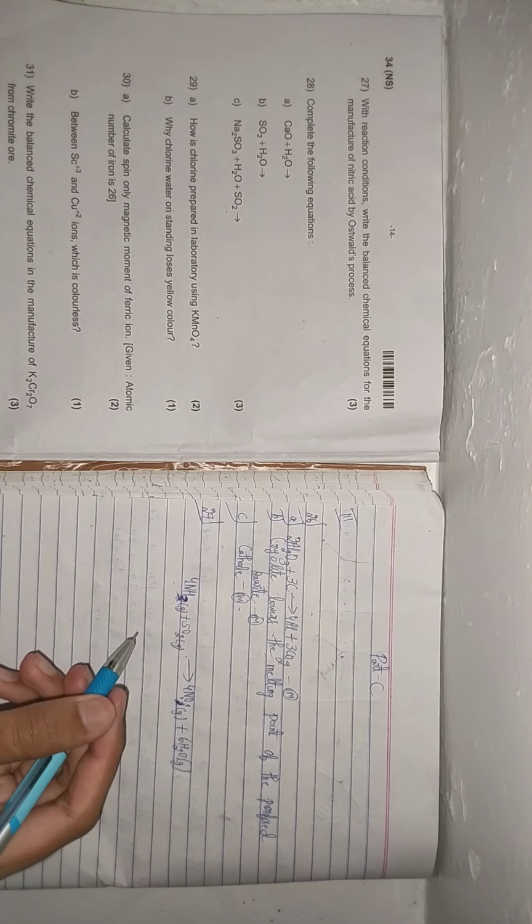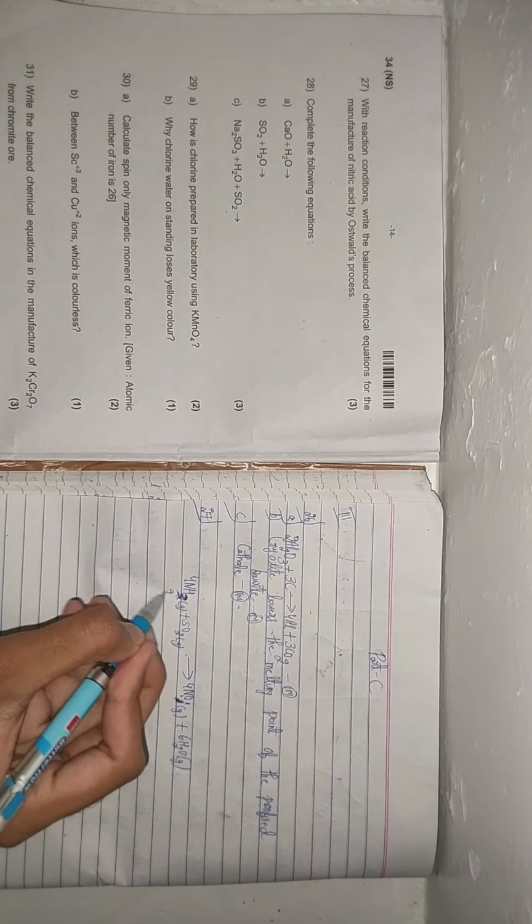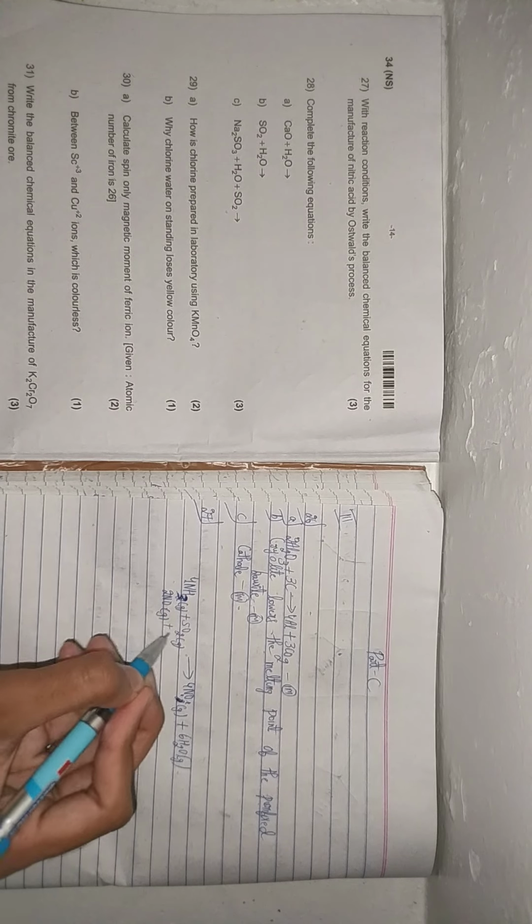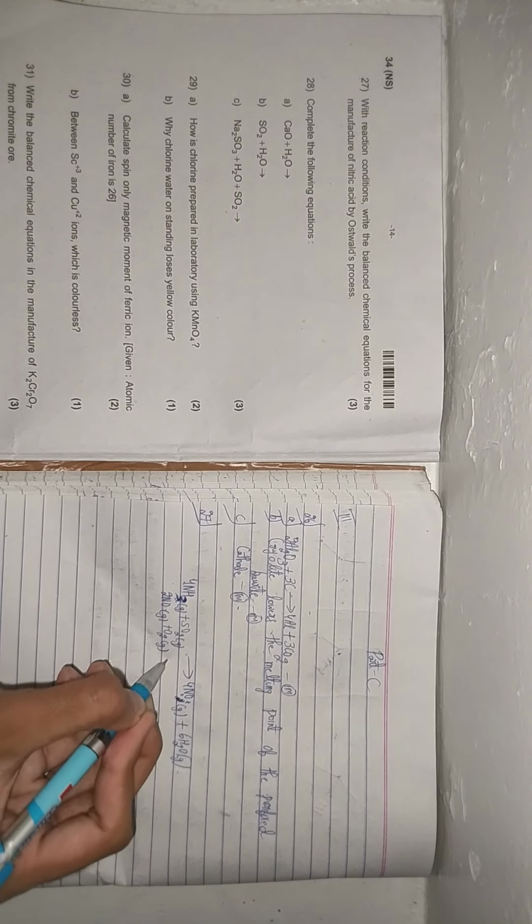After this, 2NO gas plus O2 gives 2NO2. If you do not write whether it is solid, liquid or gas state, it's okay, but you should write the correct reaction.